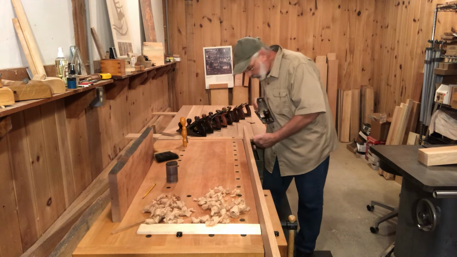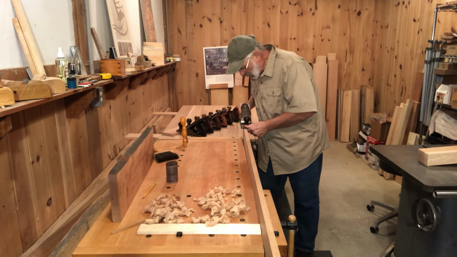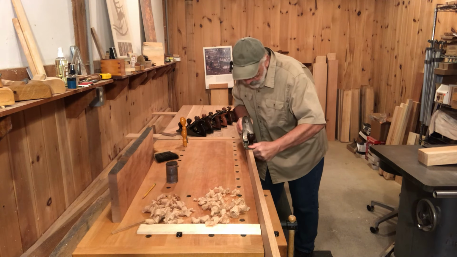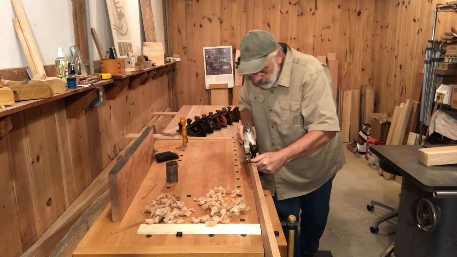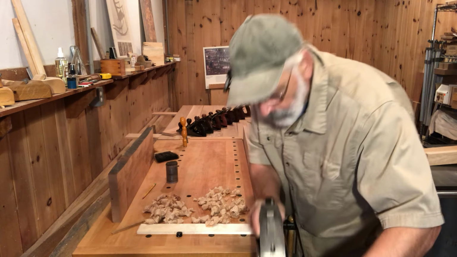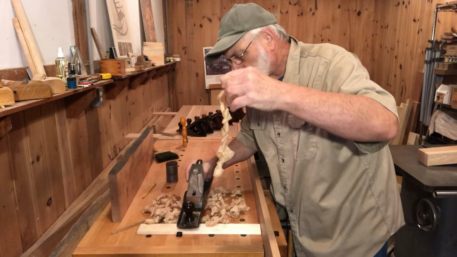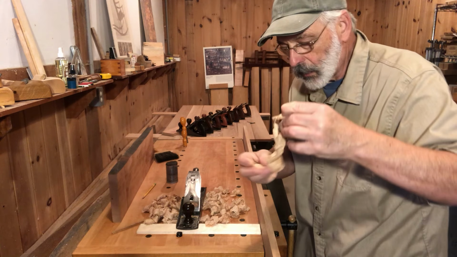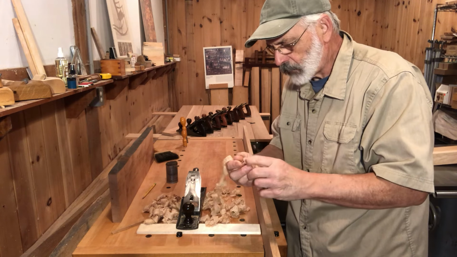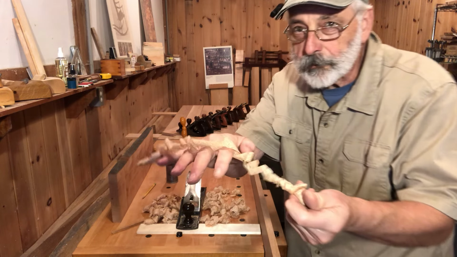And this is a little awkward because I'm up against the table here. So that board is straight and true, getting one continuous shaving all the way through.